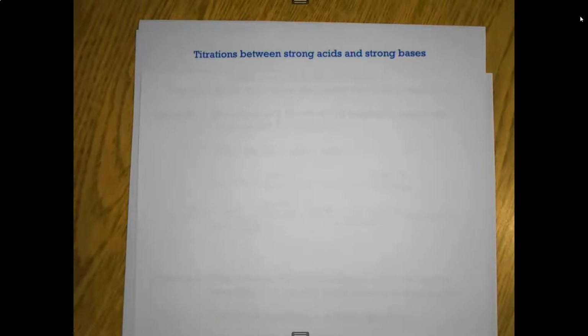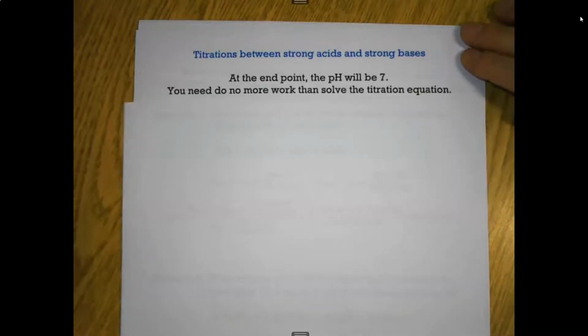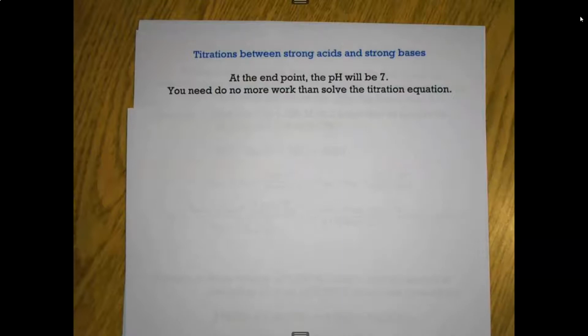So everything breaks up into H pluses and the anion, everything breaks up into the cation and OH minuses. So therefore, you have all of the H pluses available, all of the OH minuses available, you're done. The pH is 7 when you have a strong acid and a strong base. You are going to see that that's not actually true if we're using something that is weak.